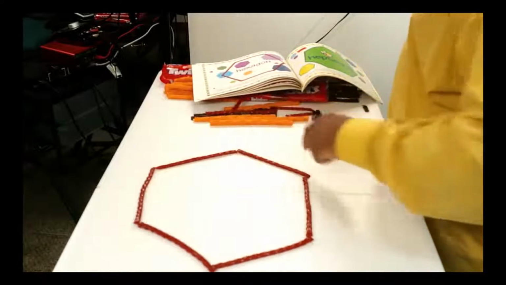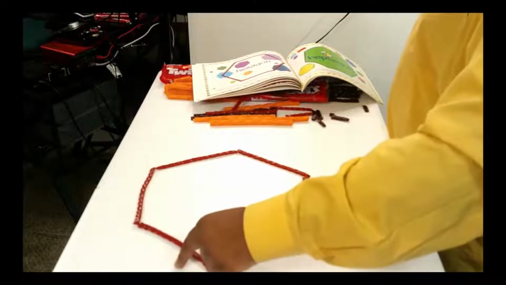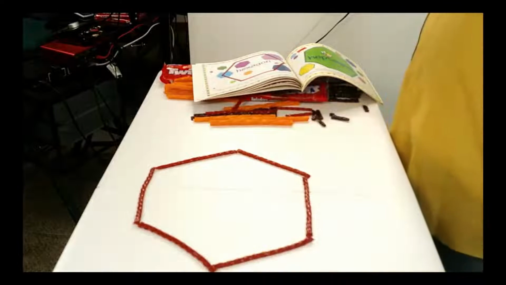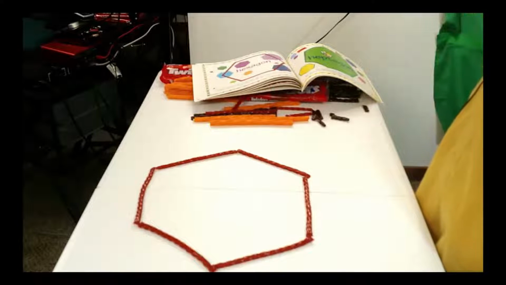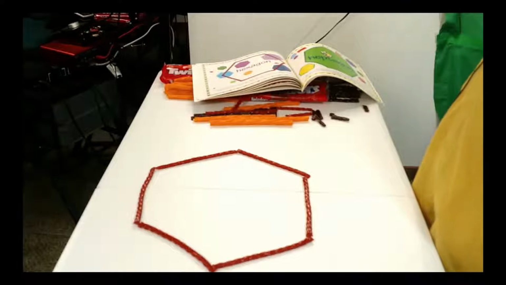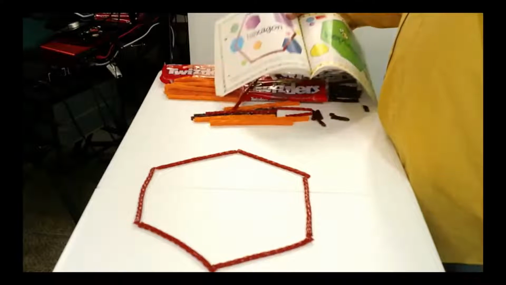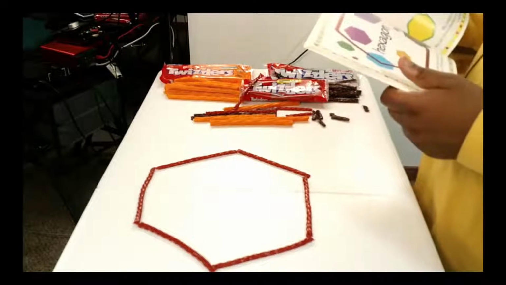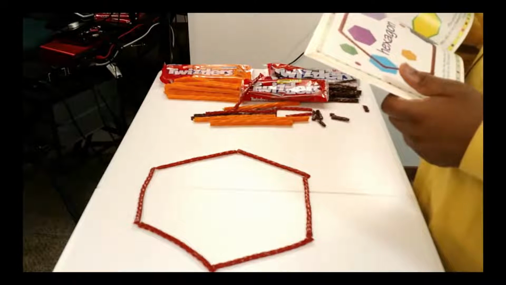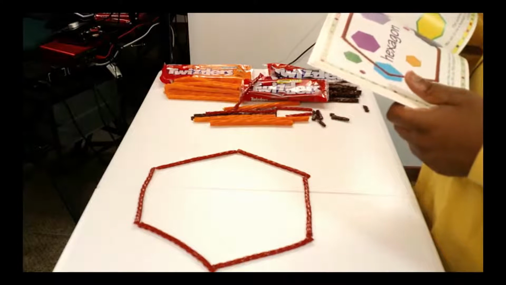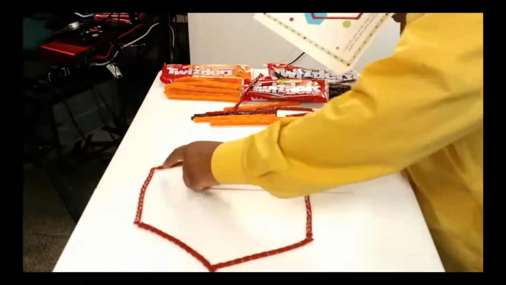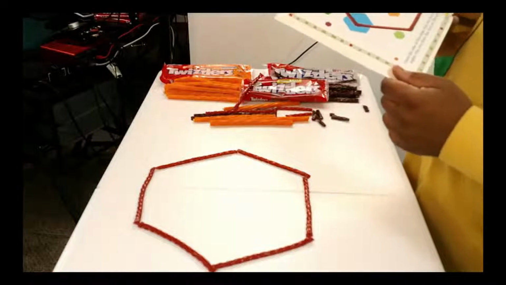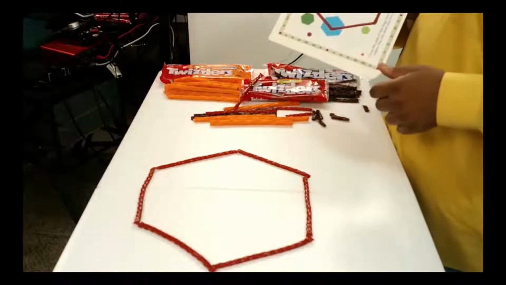One, 2, 3, 4, 5, 6. How do you spell 6? S-I-X. And guess what? Its name has an X in it too. Count the sides of this shape. 1, 2, 3, 4, 5, 6. Now count the angles. 1, 2, 3, 4, 5, 6. This polygon is called a hexagon.